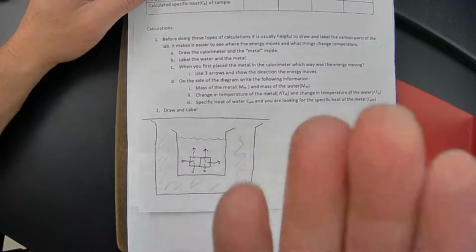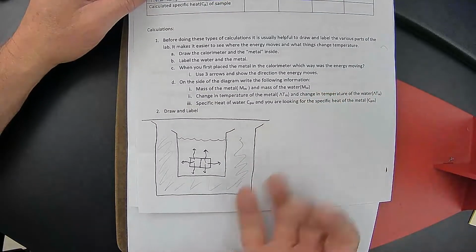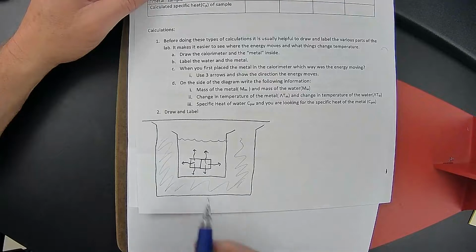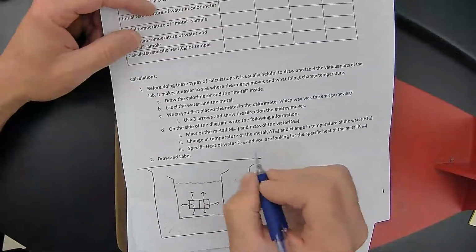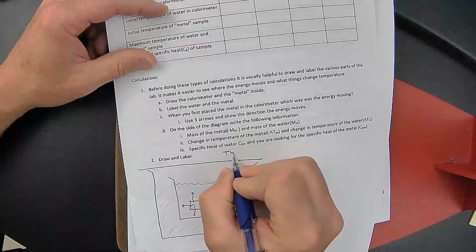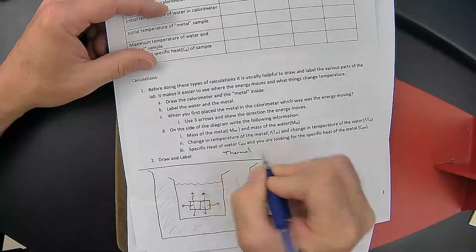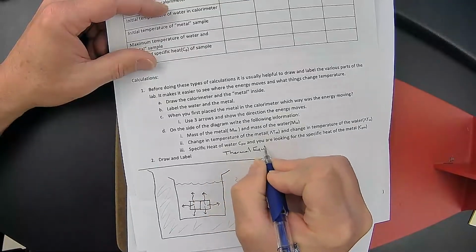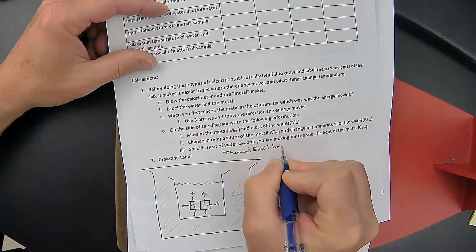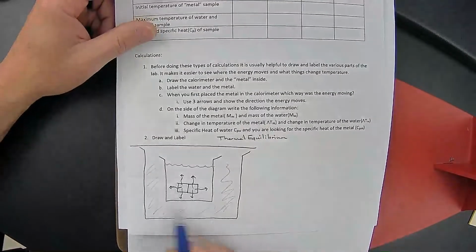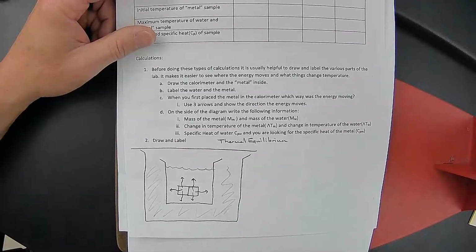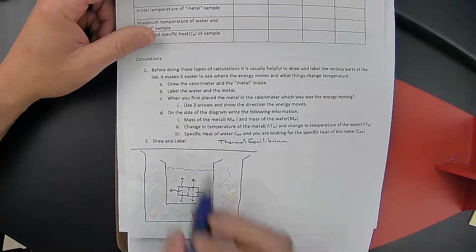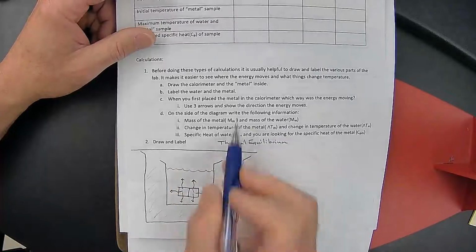The metal will lower in temperature, the water will raise in temperature until they finally reach the same temperature. Once they reach the same temperature, we call that thermal equilibrium. Thermal equilibrium is a fancy word for they have finally reached the same temperature and neither one is going to change temperature anymore.